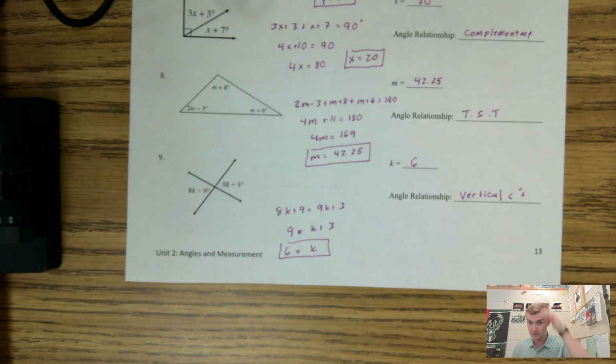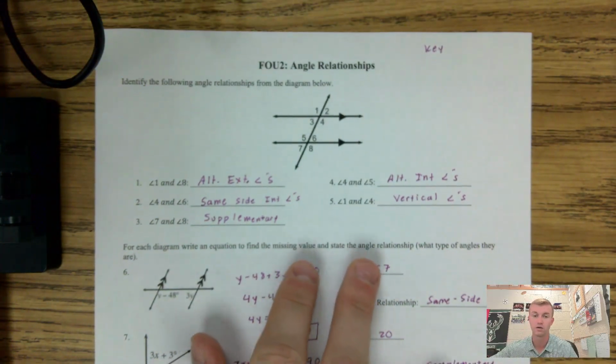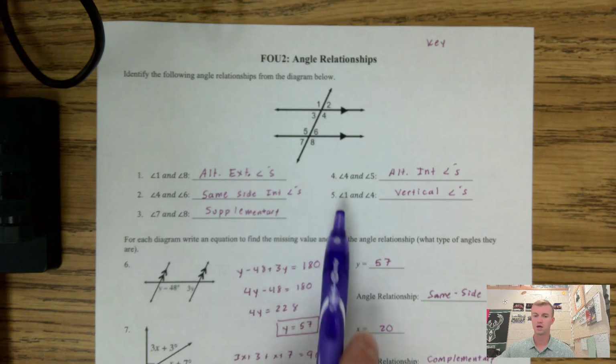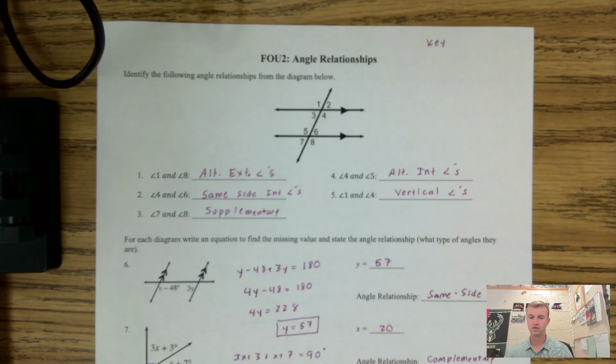Alright, so this is angle relationships 402, or FOU2. So you'll have our quiz on this, and it'll be broken down into some different sections. We'll have obviously the name, the angles. You'll be asked to find some of the values, obviously with x, y, and k, and p, and so forth, and then be able to name their specific parts.